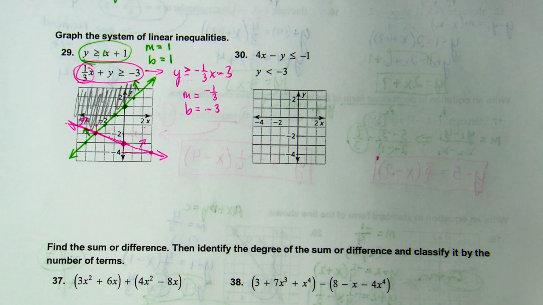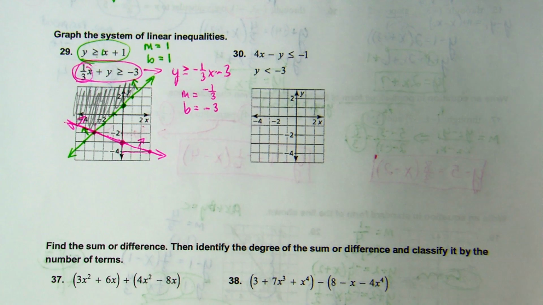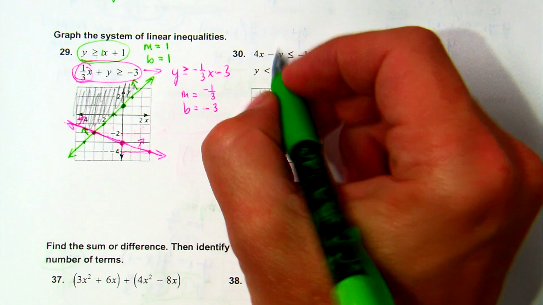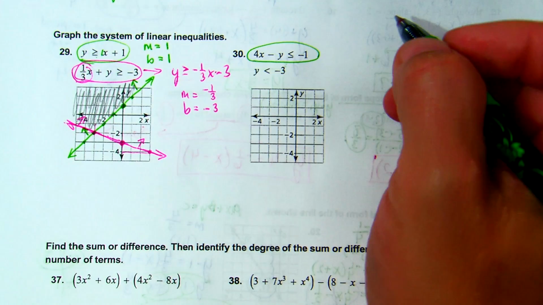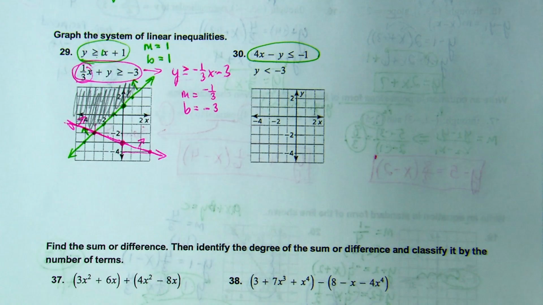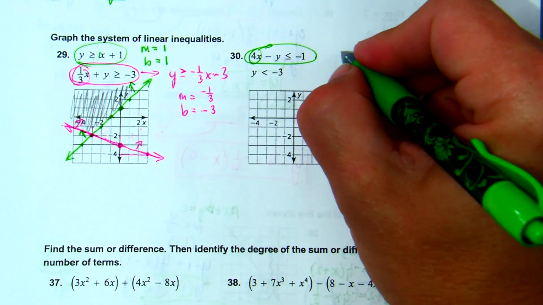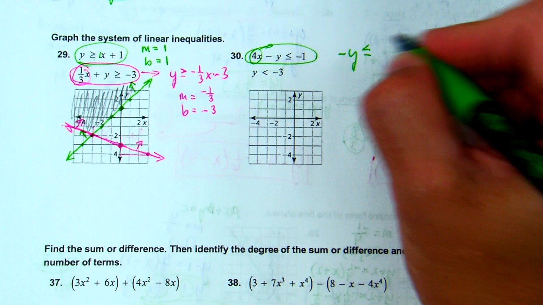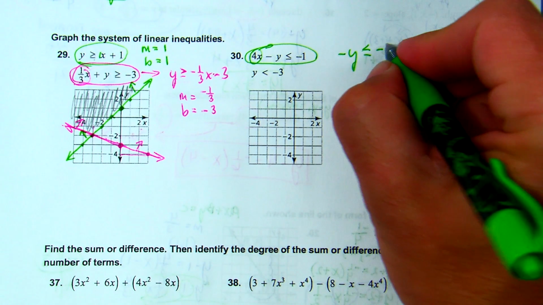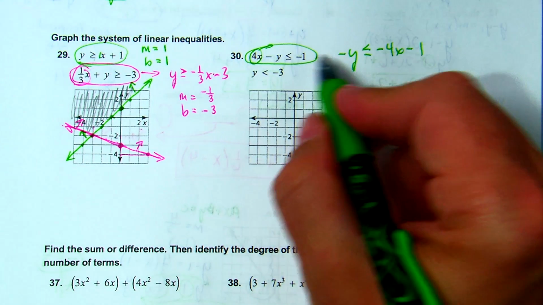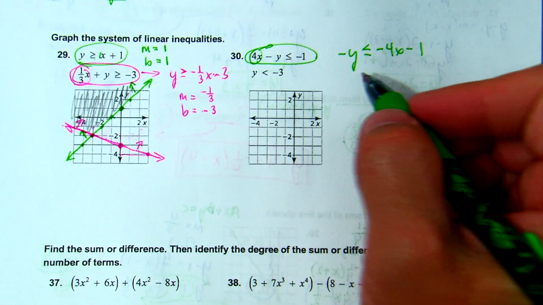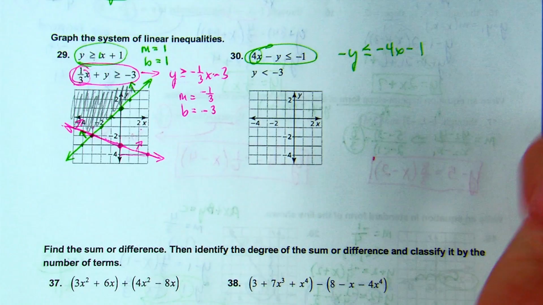All right. Number 30 will do the same thing. I'm going to get this into y equals mx plus b format. And so I'm going to have to move the 4x across, which means I'll have a negative y less than or equal to a negative 4x minus 1. Change the sign when it crosses over, right? Or we subtract 4x on both sides.